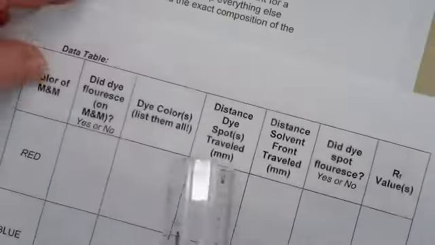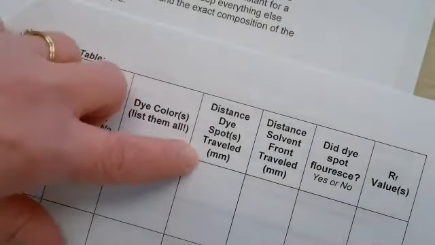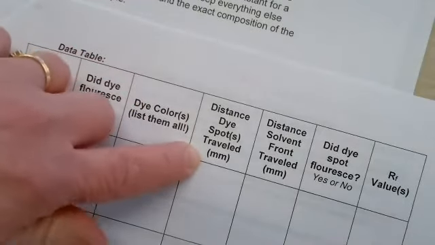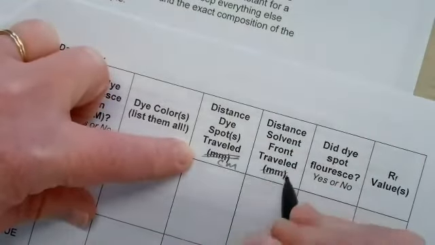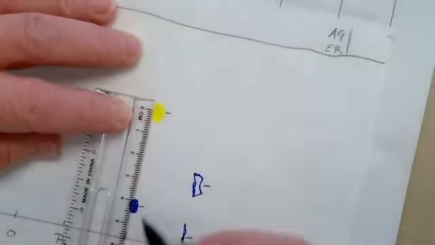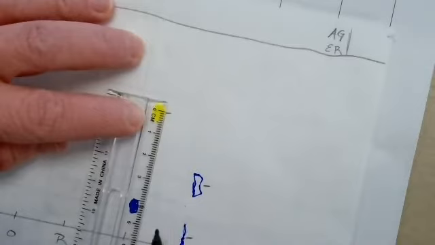Now, the table reads millimeters, but you are fine to be in centimeters. But if I'm going to do centimeters, I'm going to change that. And then for the yellow, I do from start to where it ended, and that will be 5.62.